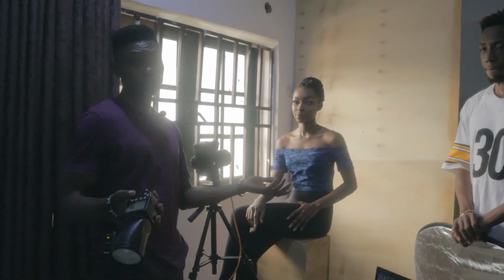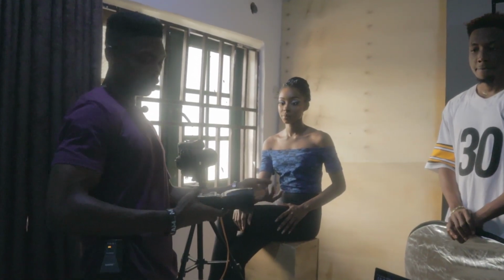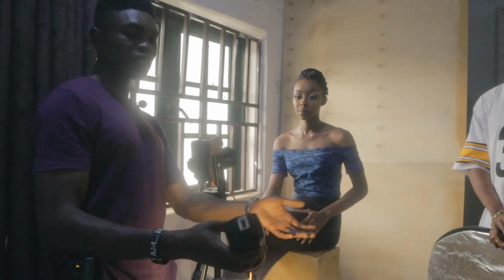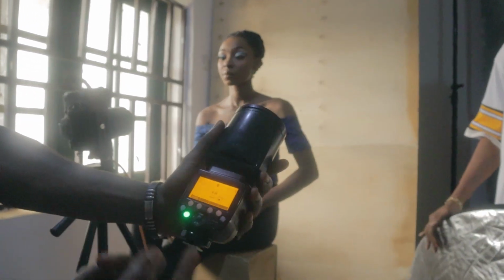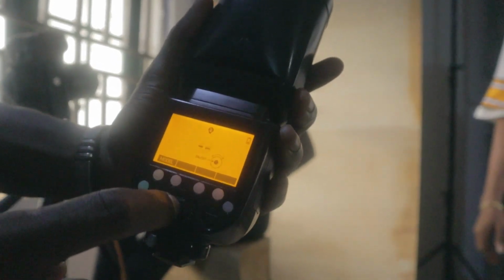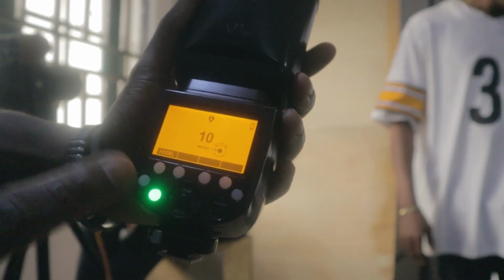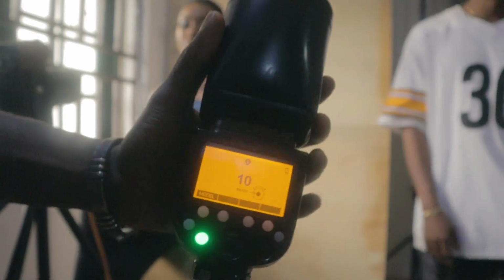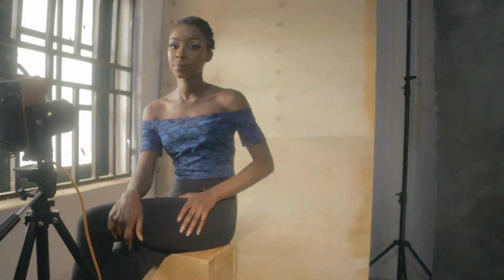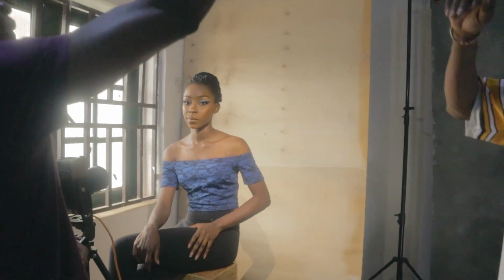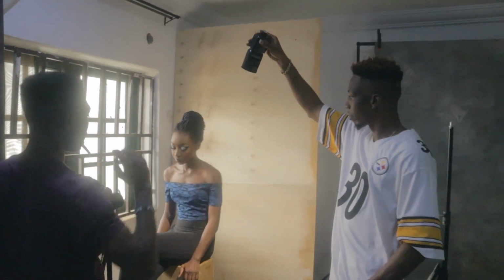Like this now, one use V1. You understand? V1 na Godox speed light and a very good speed light. E get mood lamp wey we go like use. Now the mood lamp like this, if you press this button, it go on. You reduce am with that round button by the side. So now one apply am with one use mood light and window light.